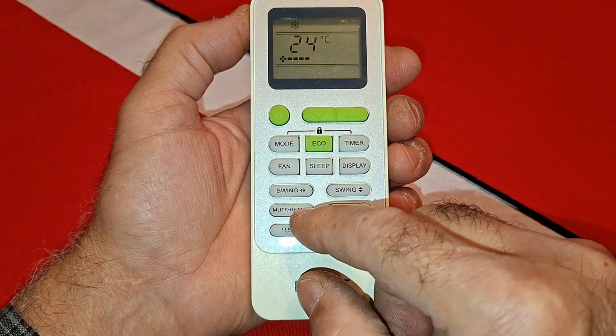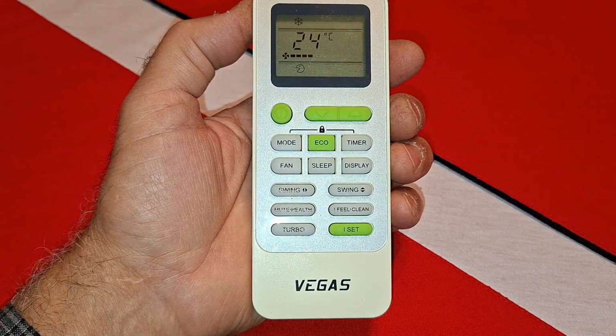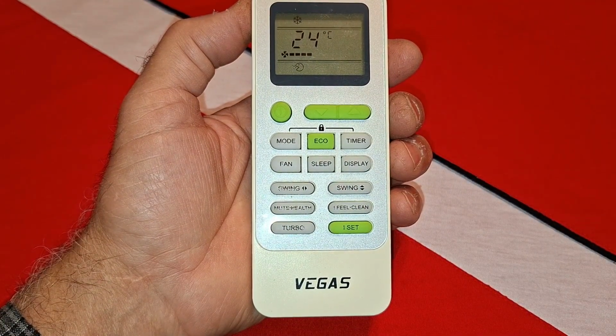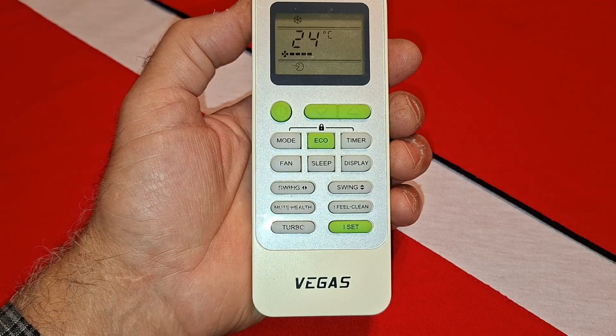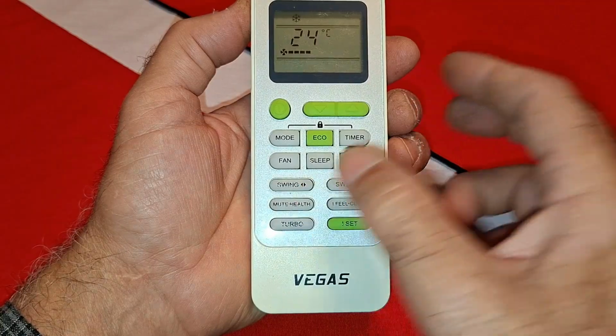When the health button is pressed, we see this icon on the screen. If the air conditioner has an ionizer, it is activated when this button is pressed. To exit this mode, you need to press the same button again.